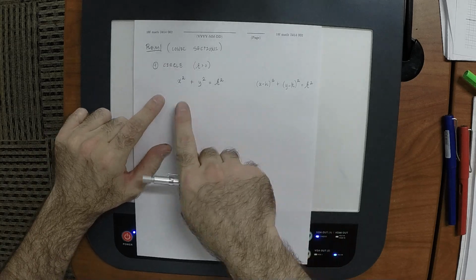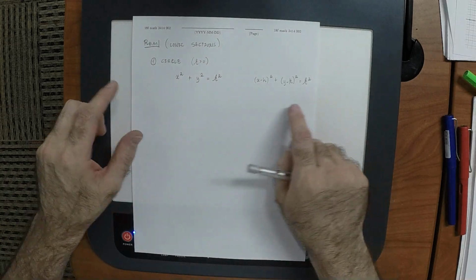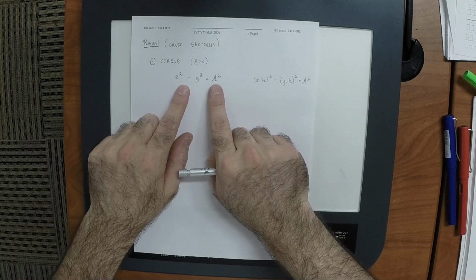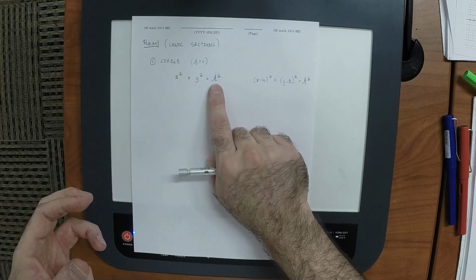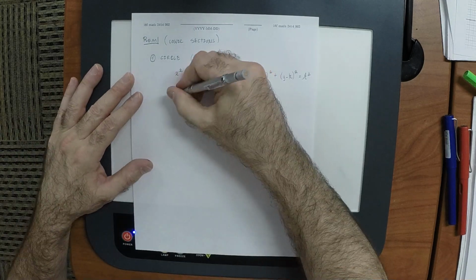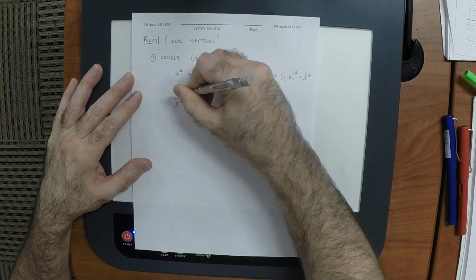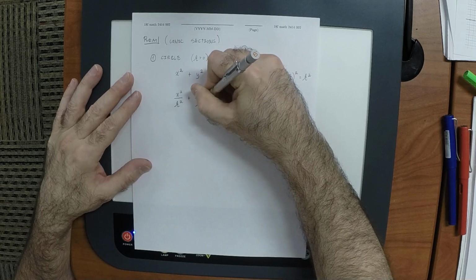Now, one thing that's not very common to do, but I'm going to do it just for the sake of illustration, is that if I take the equation for the circle of radius r centered at the origin, and I divide both sides by r squared, then I could write it like this: x squared over r squared plus y squared over r squared is 1.